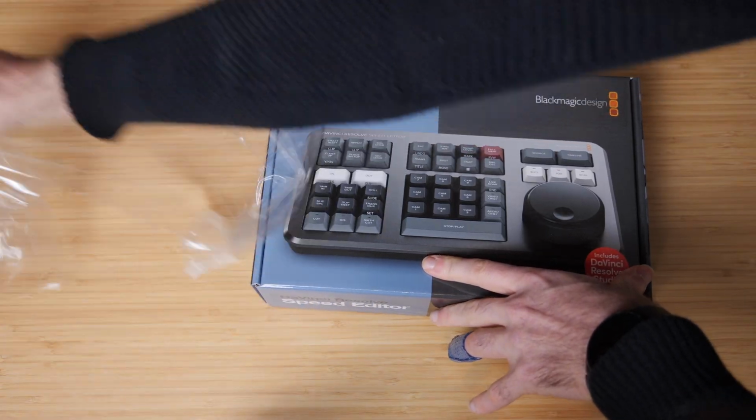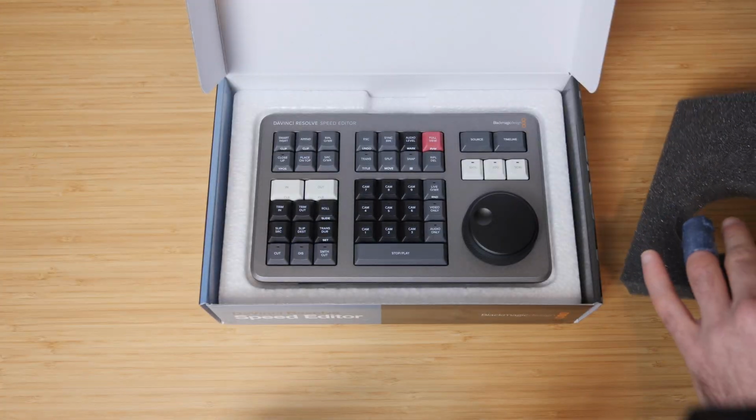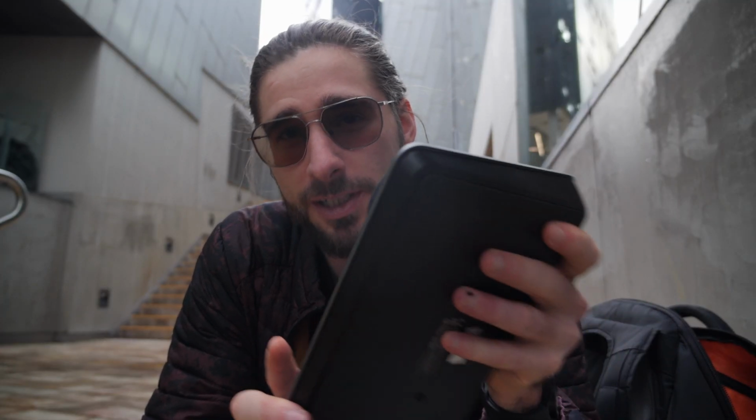So this is the DaVinci Resolve Speed Editor keyboard. This is one of the coolest new toys I have for my video editing. And one of the best things about it is how small and portable it is. I can literally take this with me anywhere.